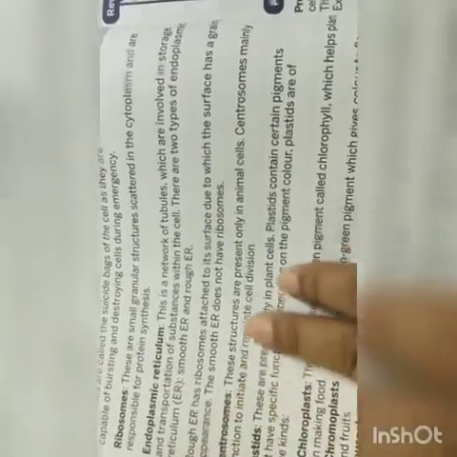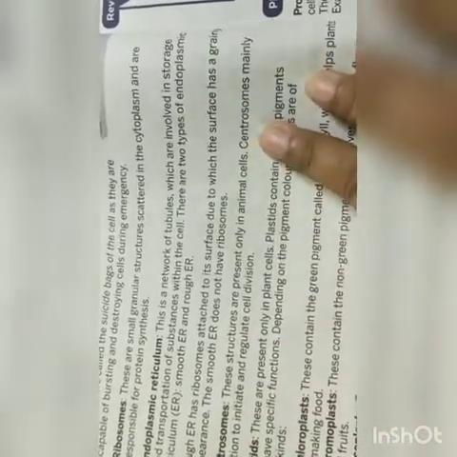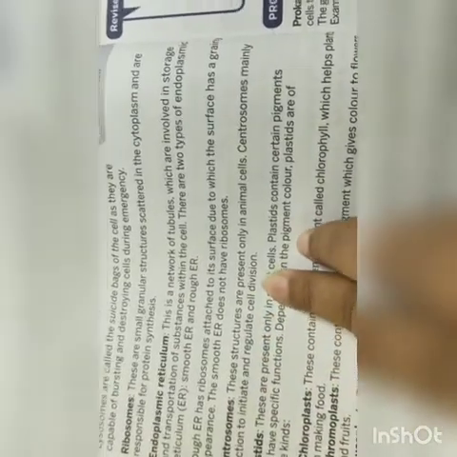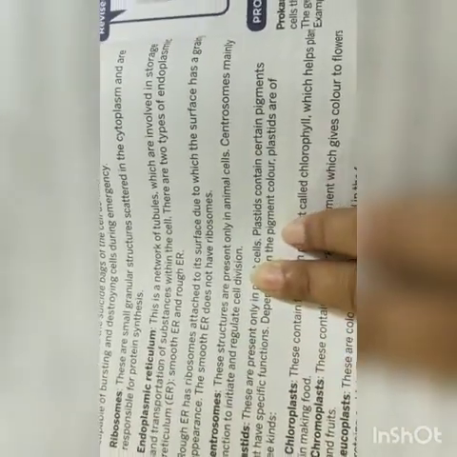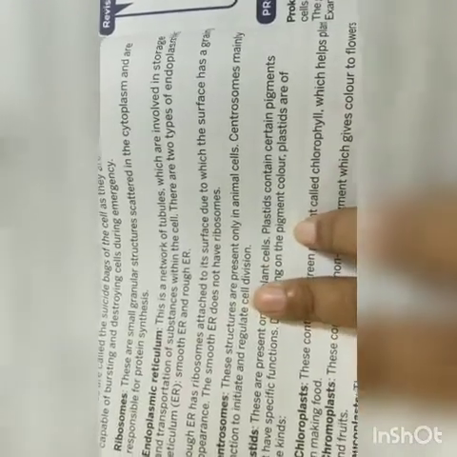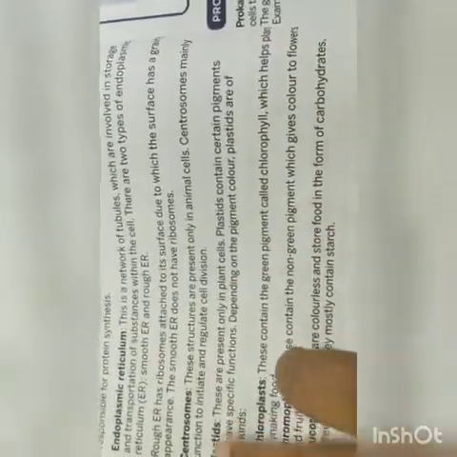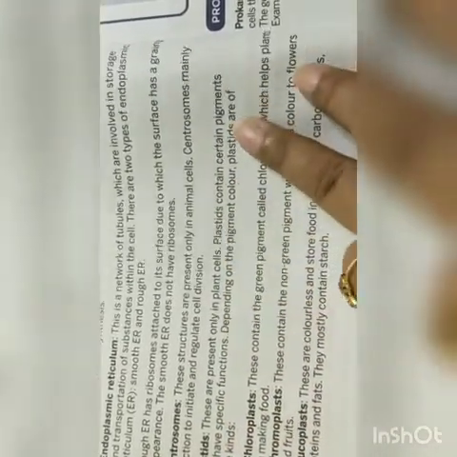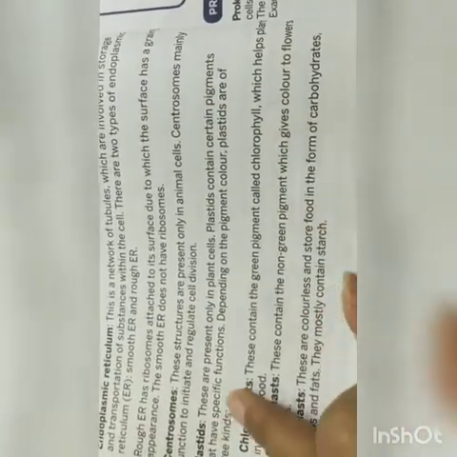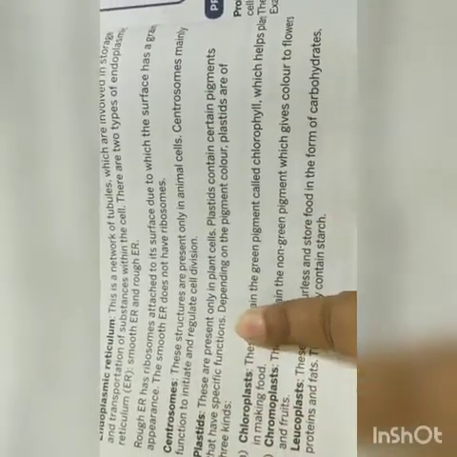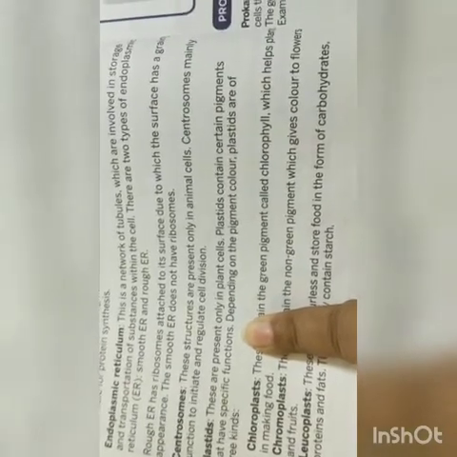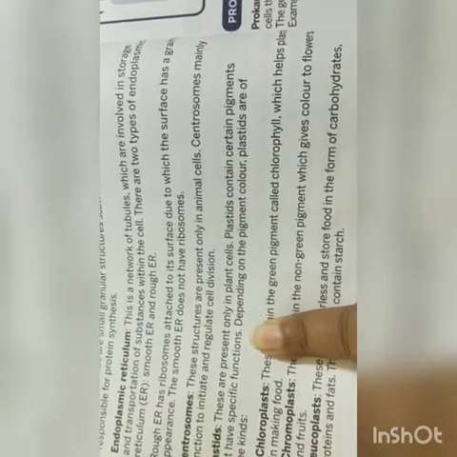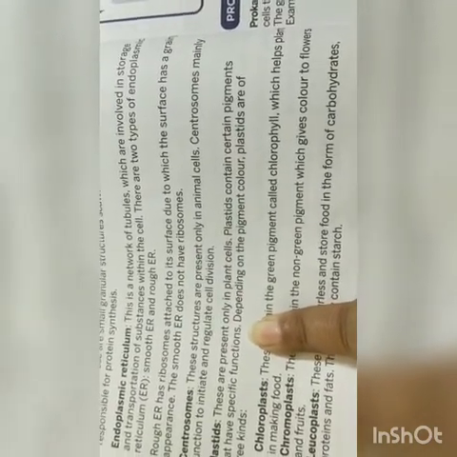Then centrosome. This structure is present only in plant cells. Centrosomes mainly function to initiate and regulate cell division. Plastids. These are present only in plant cells. Plastids contain certain pigments that have specific functions. So plastids are also present only in plant cells, and plastids contain some pigments. According to that, the pigments are different, having some specific function.